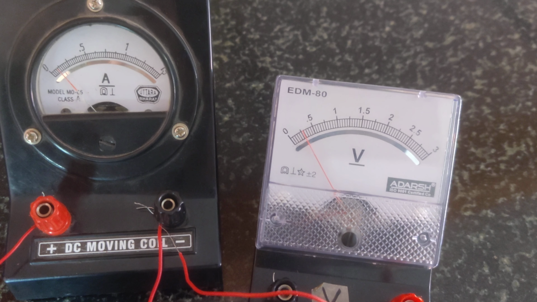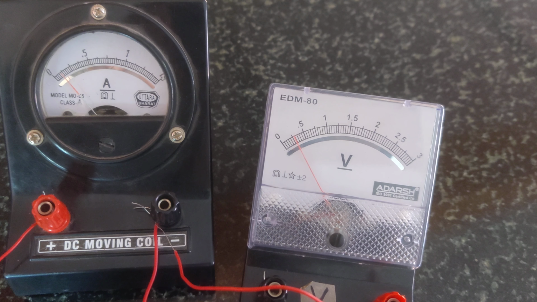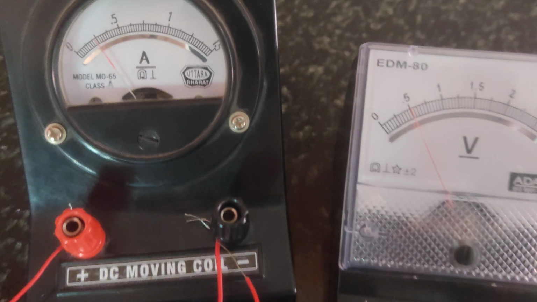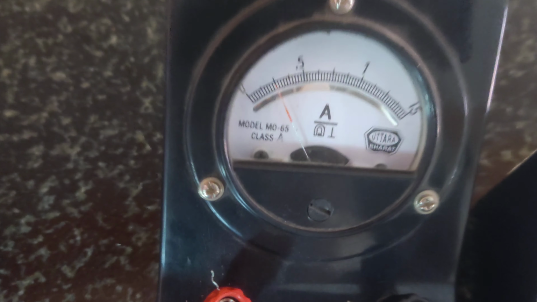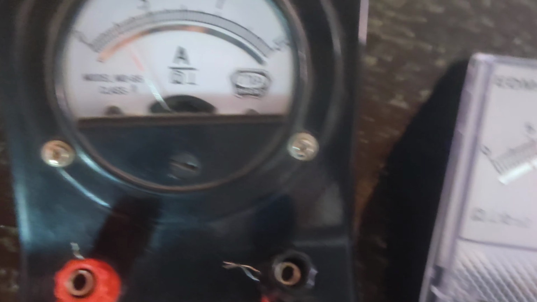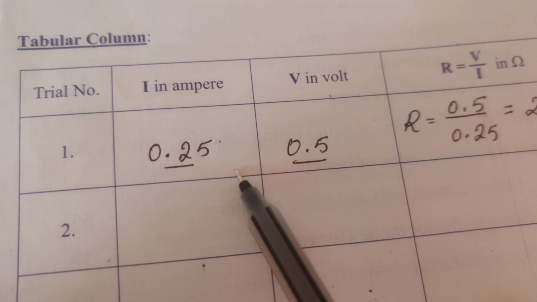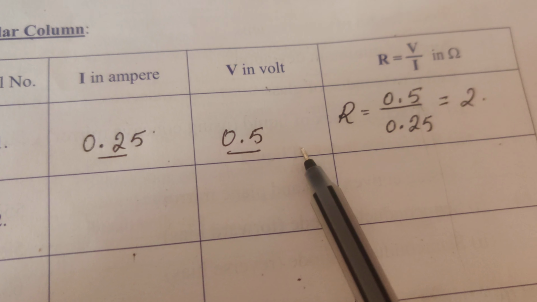It is at 0. Yes, we can observe here, the voltmeter reading is 0.5, whereas the ammeter reading is 0.25. 0.5 is the voltmeter reading, 0.25 is the ammeter reading. The same thing I will note down here: 0.25 ammeter reading, 0.5 voltmeter reading.